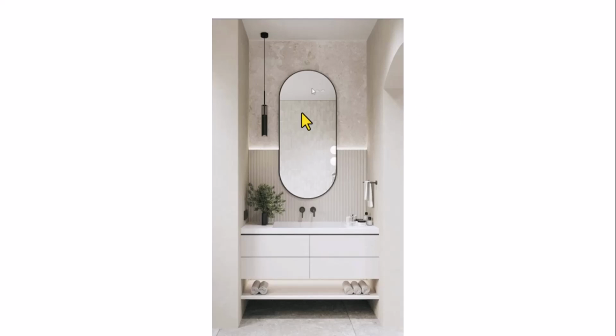Then we want to create this particular mirror, and that will be in the center of this portion, and the dimensions of this mirror would be 1200 millimeters vertically and 500 millimeters horizontally. And you can see that it is a tablet shaped mirror. Finally, right from the center of this mirror, we want to create a fluted panel in the background. So let me show you how we can create this project in AutoCAD.